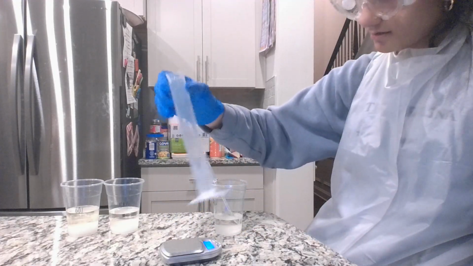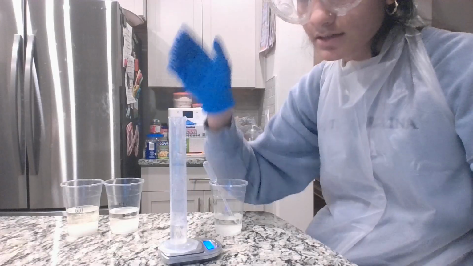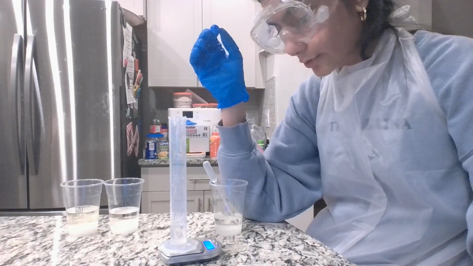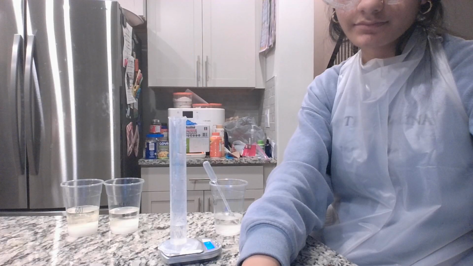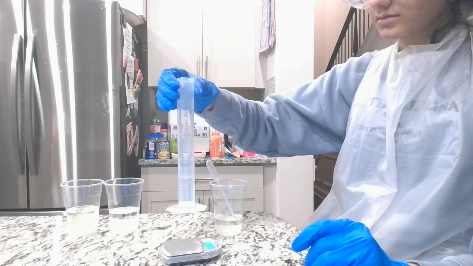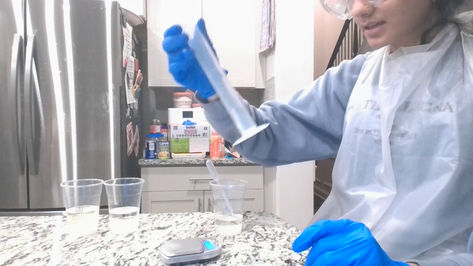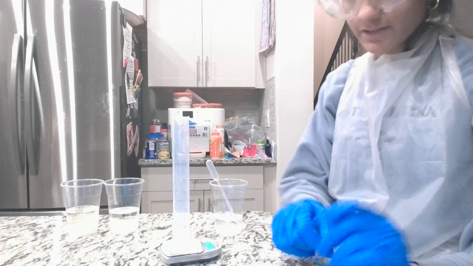This is 10 milliliters, and it weighs about 41.28 grams. This is 15 milliliters, and it weighs about 46.74 grams.